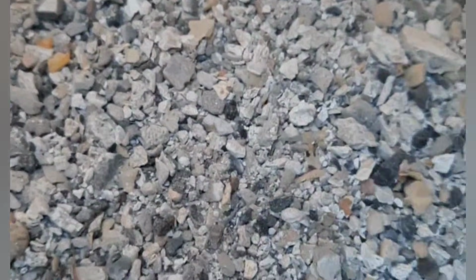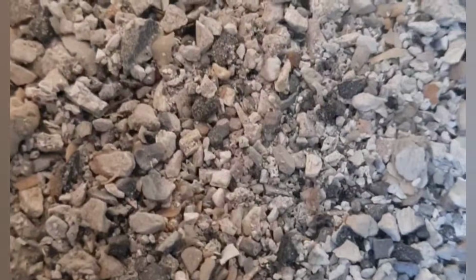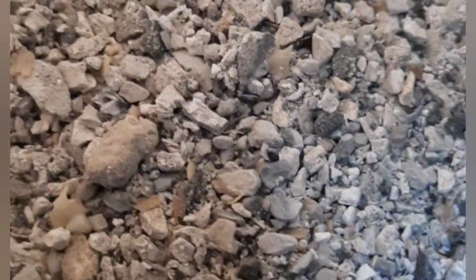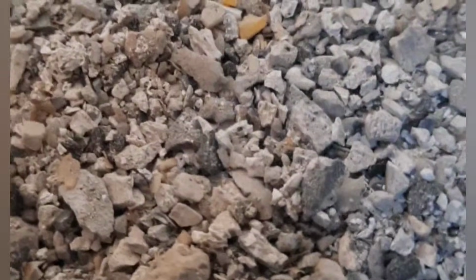Hello my wonderful farmers, this is the next one. This is called bone meal. You can see how it looks like. This one has been ground into powder format. Now you can use this one directly in the feed. This is animal bone, cow and other big animals. It has been ground into powder.